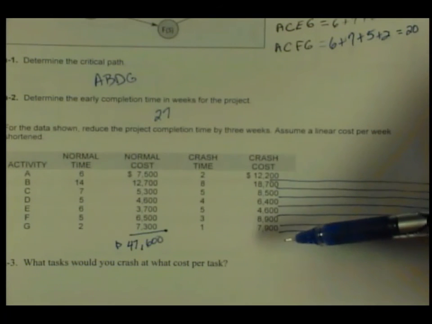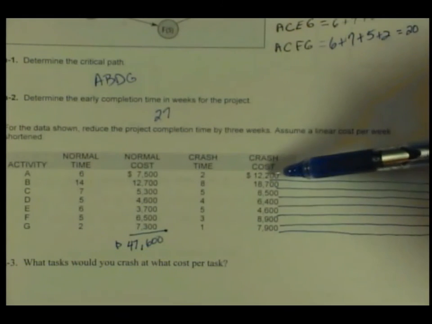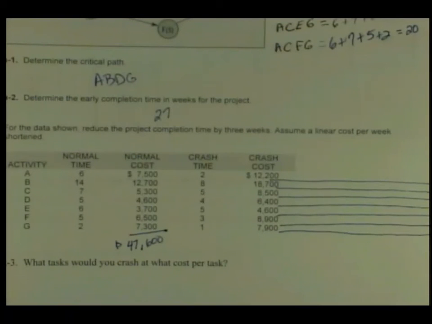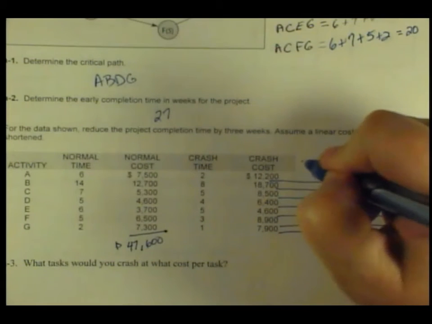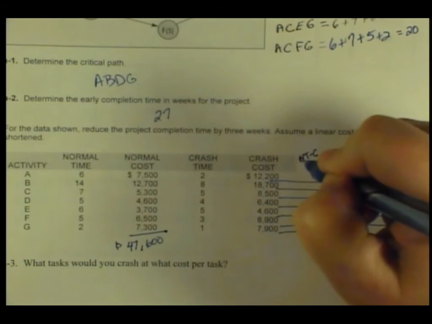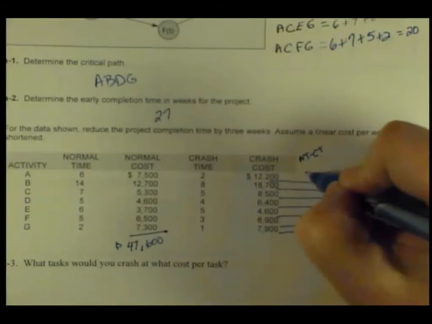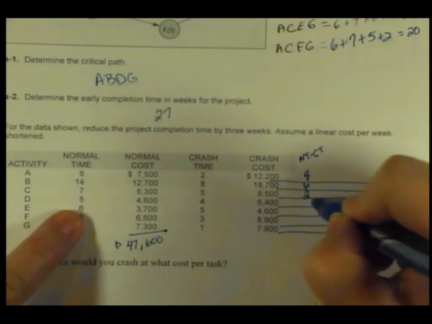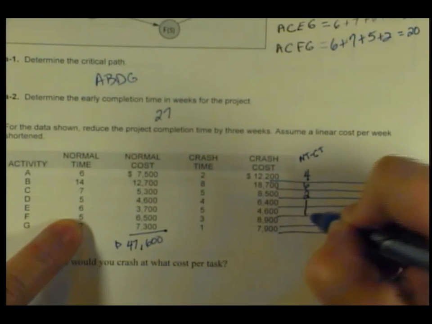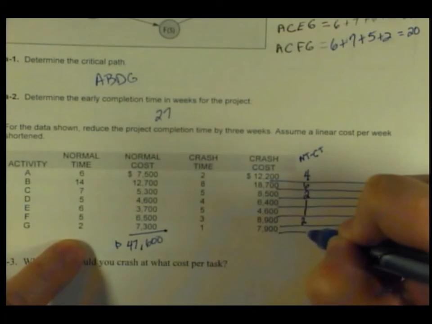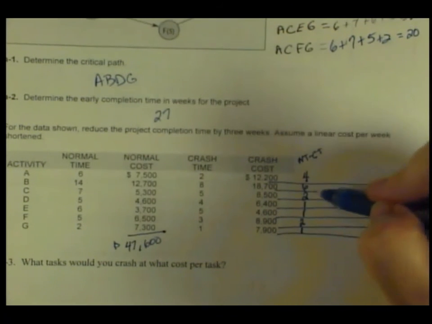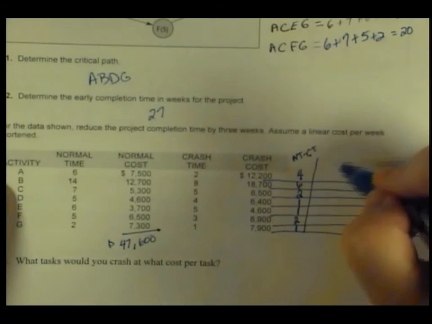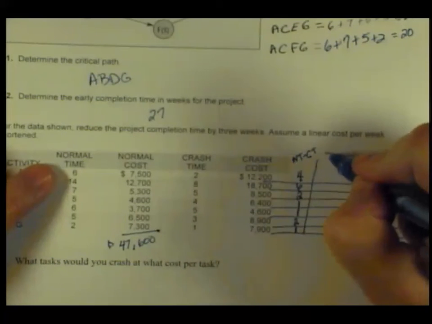If I crashed everything for all of these weeks, these are the total costs for that. This is not a cost per week. This is the cost if I were going to crash this. So my normal time is 6 weeks. My crash time is 2 weeks. That means I have 4 weeks available to crash for that particular task. So it's normal time minus crash time. 6 minus 2 is 4. 14 minus 8 is 6. 7 minus 5 is 2. 5 minus 4 is 1. 6 minus 5 is 1. 5 minus 3 is 2. 2 minus 1 is 1. So I go 4, 6, 2, 1, 1, 2, 1. And then I need to separate out what's the cost of crashing.